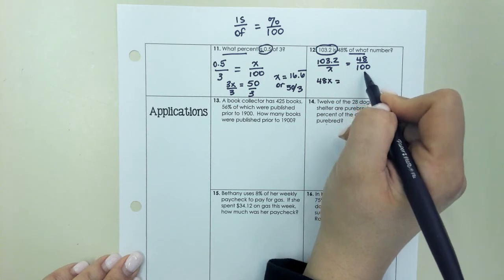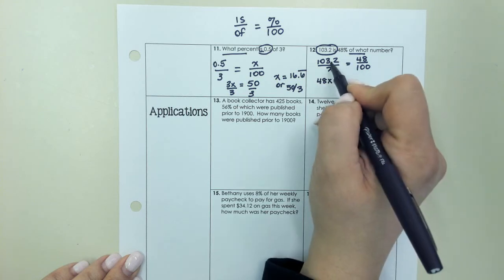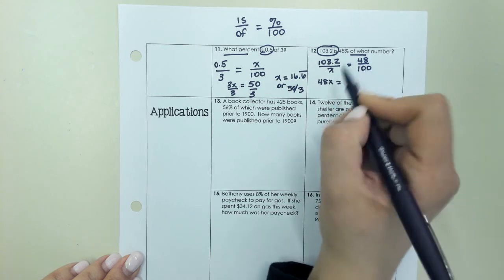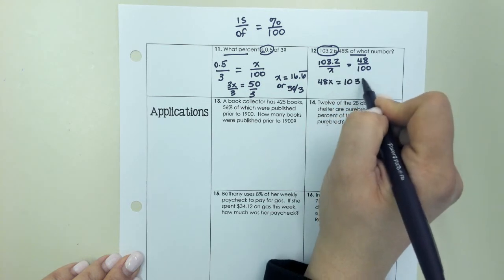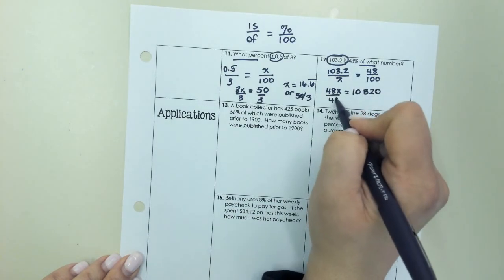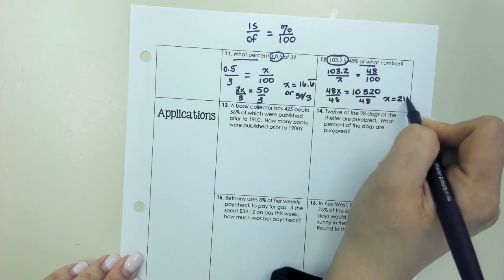Multiplying something by 100 means I just have to move the decimal 2 spaces to the right, because we're trying to make the number bigger if we're multiplying by 100. So the decimal's right here. If I move it over 1 space, and then a second space would be an invisible 0. So I have 10,320. If I divide by 48, I get x equals 215.